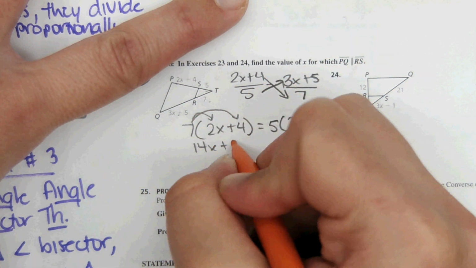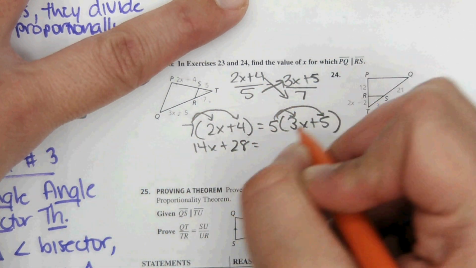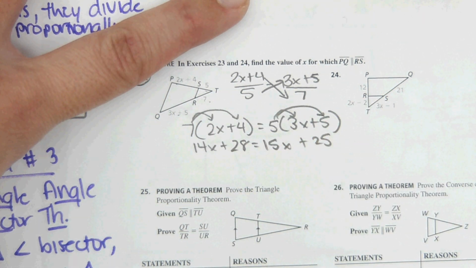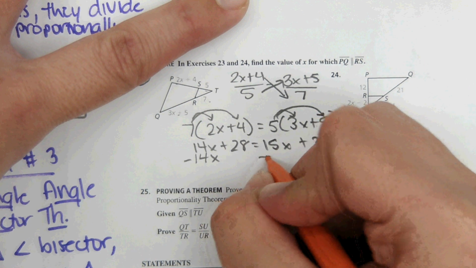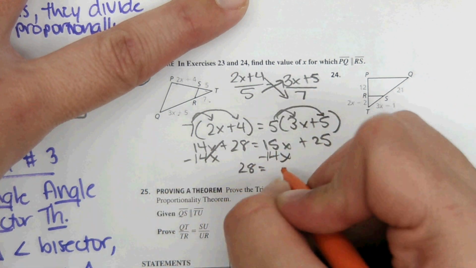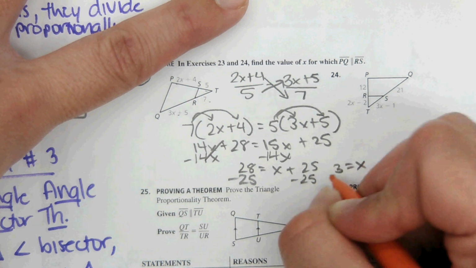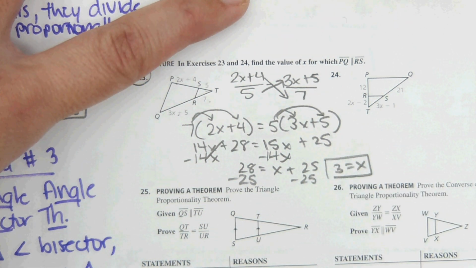And once you have the setup, just distribute by multiplying: 14x plus 28 equals 15x plus 25, and then I'm solving here. And I get x equals 3.